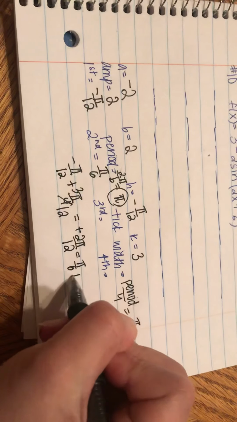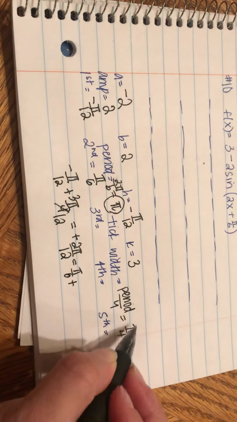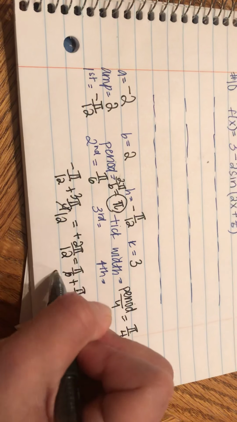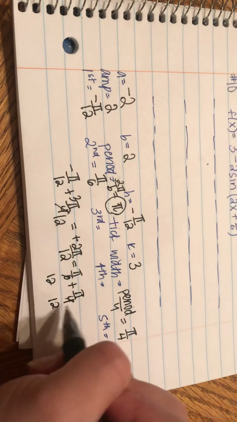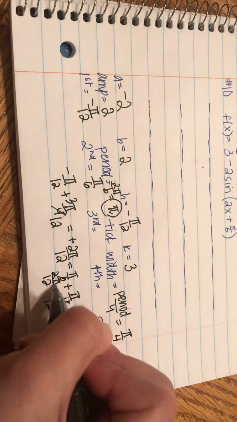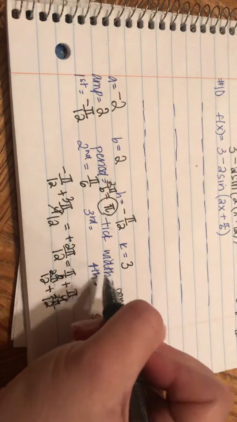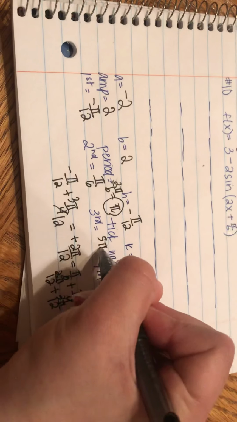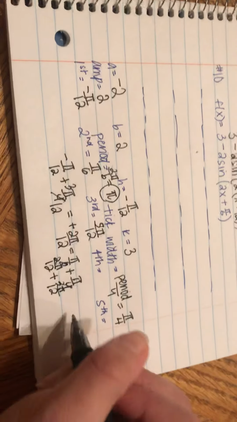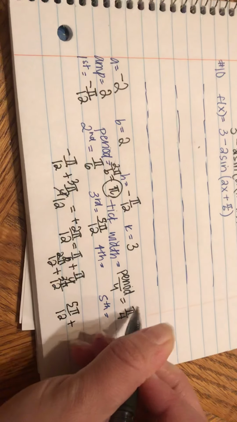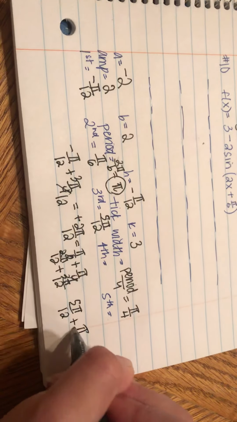And then we're going to add to that the tick width again, pi over 4. Let's get a common denominator. I think they can both be 12s. This will be 2 pi over 12 plus 3 pi over 12, which is 5 pi over 12. So 5 pi over 12, and then we're going to add again the tick width, pi over 4.